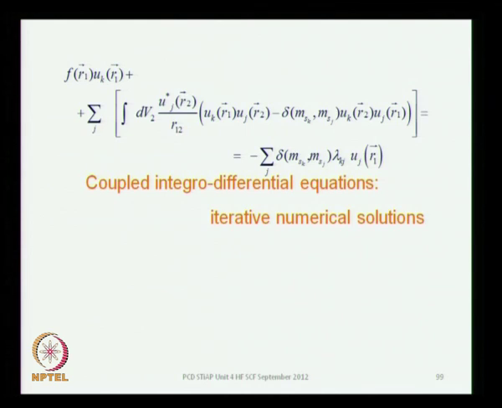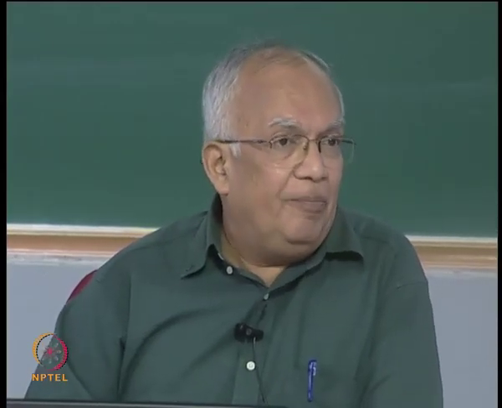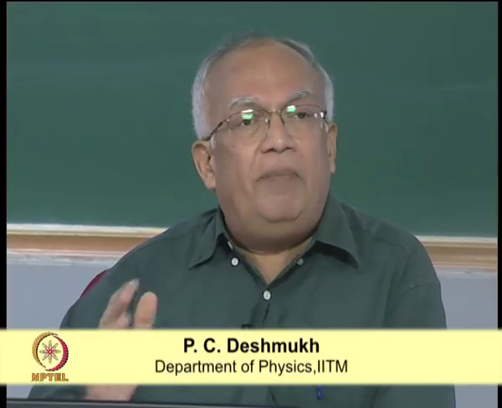They are integral differential equations. You can see the integration which is involved. Differentiation is also involved because the operator f includes the kinetic energy term, which has the differential operator. So, these are coupled integral differential equations, and you can solve them iteratively using numerical methods. So, the Hartree-Fock equations are a set of n coupled integral differential equations. What do they tell us?